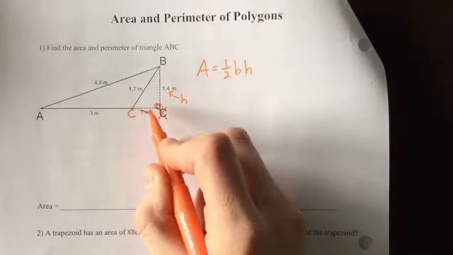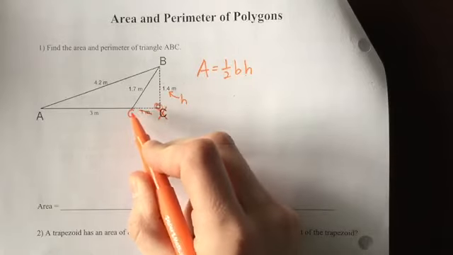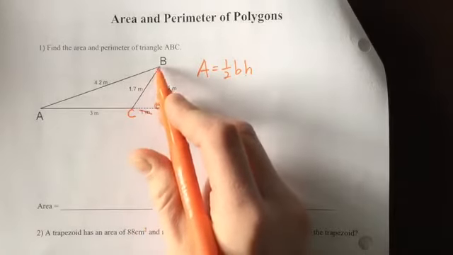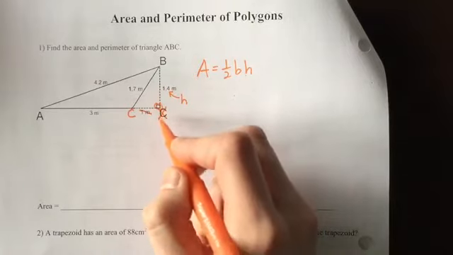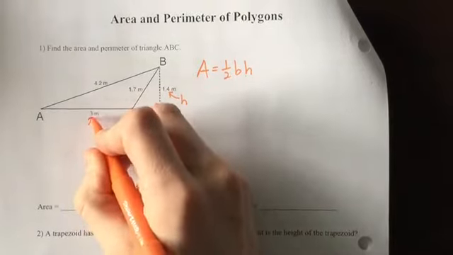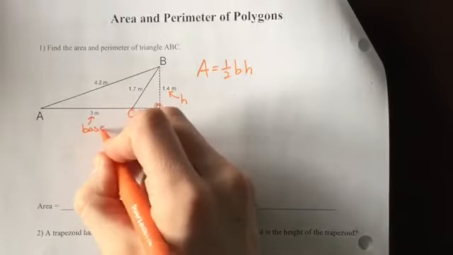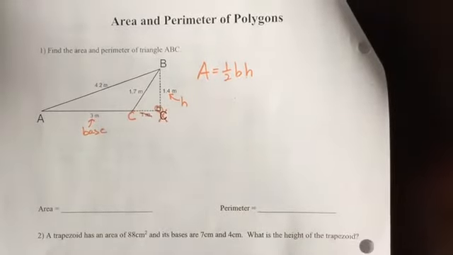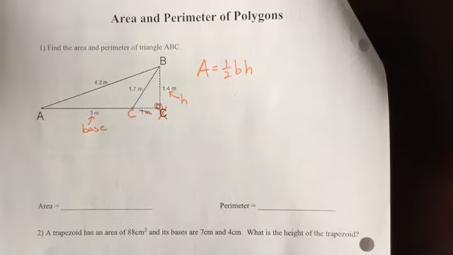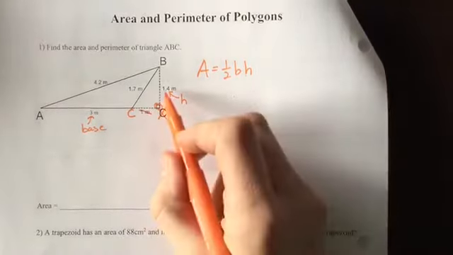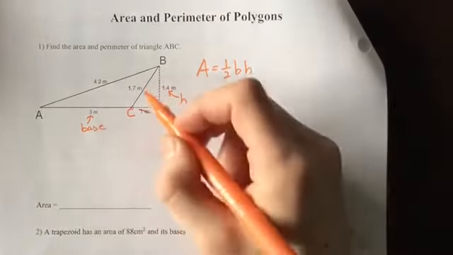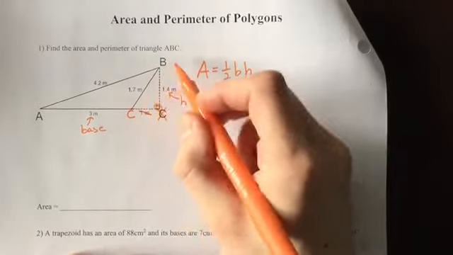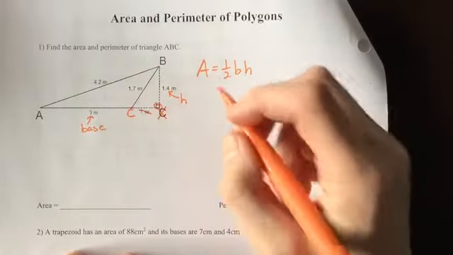No, that's not actually a part of the triangle. That's just showing us the distance from that angle C to where the height is dropped to show that it's vertical, okay? Our base is actually here, the 3 meters. And that tends to be one of the hardest things students have trouble with, is finding the base and the height in the triangle. Okay, so height 1.4, the base is 3 meters. Okay, 1.7 is not the height because it's not perpendicular to the base.